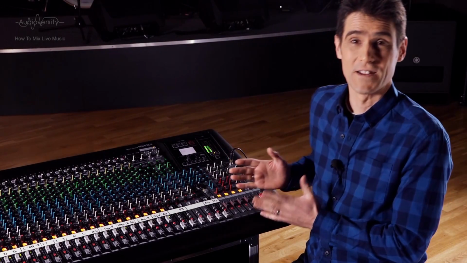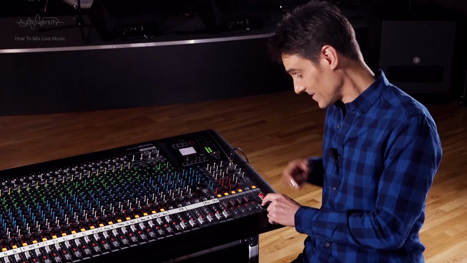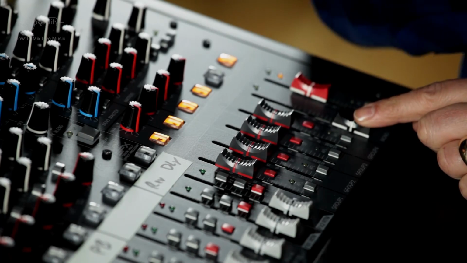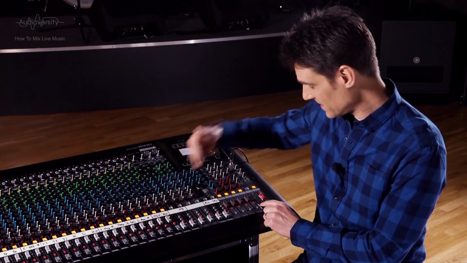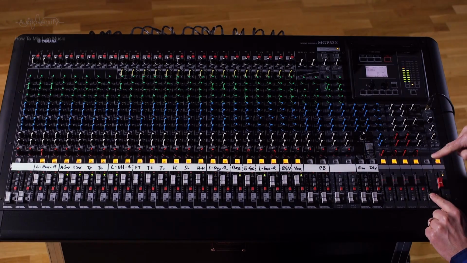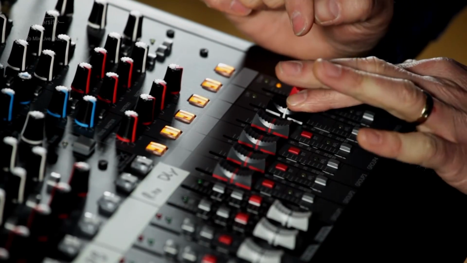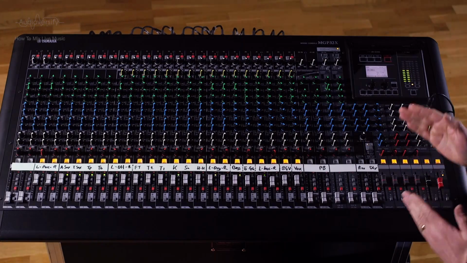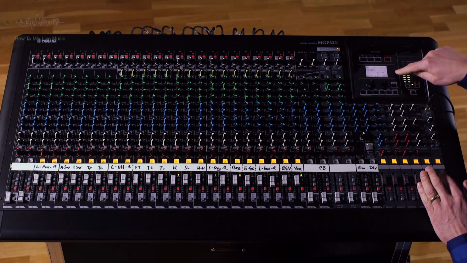The MGP32X has a mono bus, which can be used to send audio to subwoofers. But in this case, it's less flexible, though easier to set up. The same channels that send to the stereo master are also going to the mono bus at the same fader level. So it's extra important to use a low pass filter with any subwoofer. Good job the MGP includes one, controlled from the LCD screen.